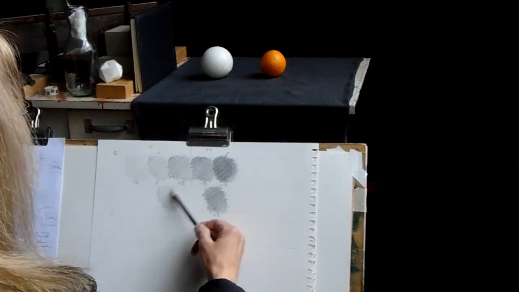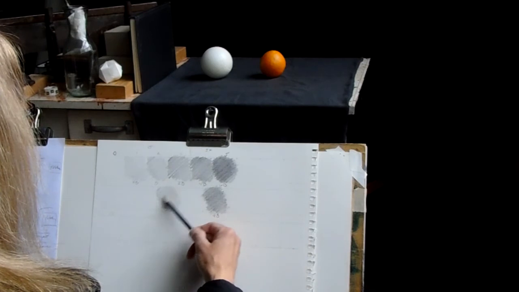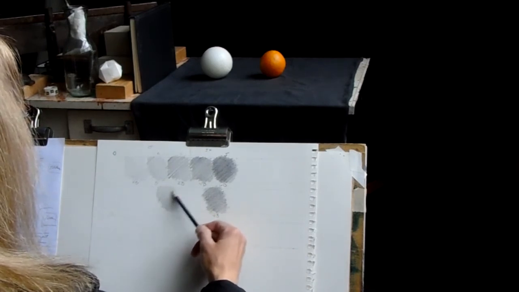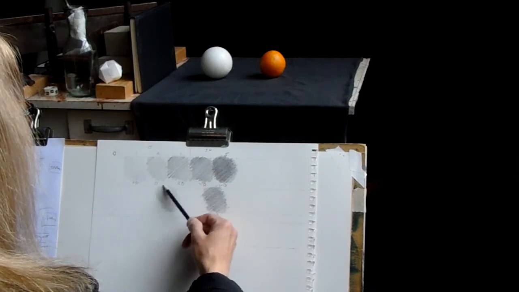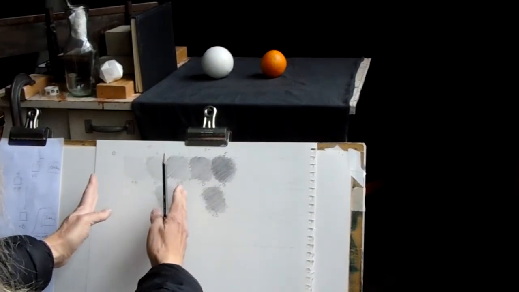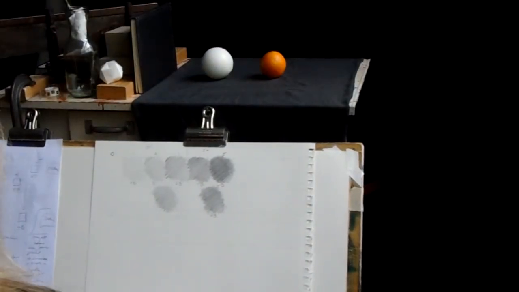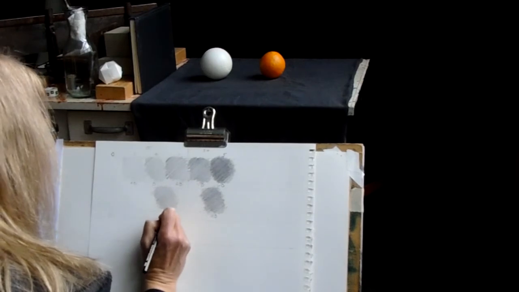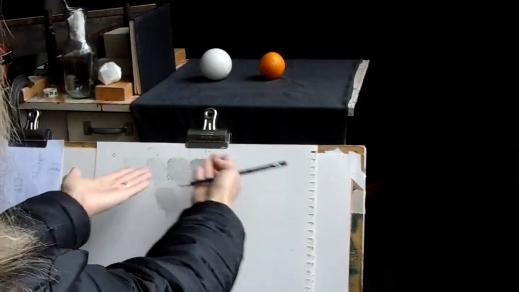You're going to see that on the light side there's a little bit more range than on the shadow side, because when you go to depict 3-dimensional form, you're inevitably going to have more values on the light side than on the shadow side. Okay? All right, so this you're going to do with the B pencil. All right. Now we have our 7 values here.